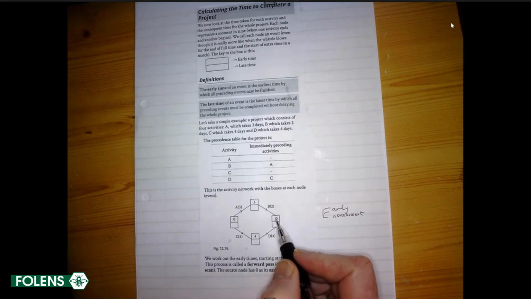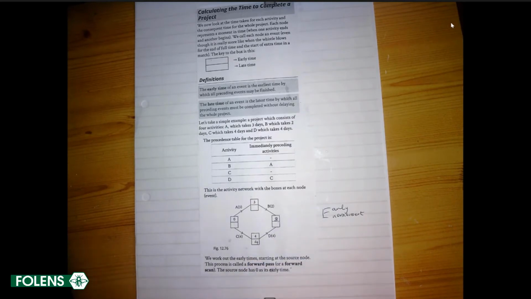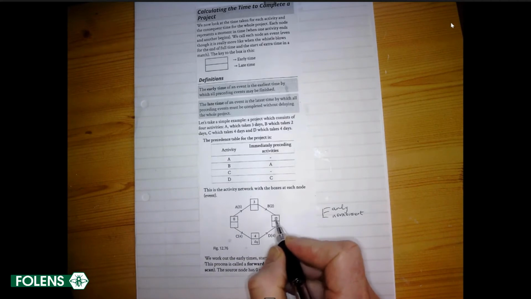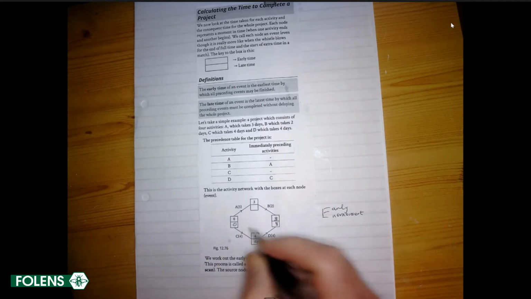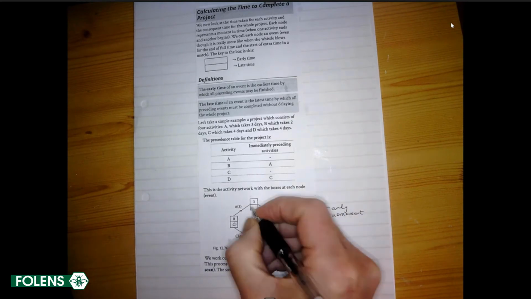8 take away 4 leaves 4. So that means that the late time for finishing C would be 4. Okay, that's the latest time. But going backwards from here, I should say, whatever the sink node is will be the same above and below, and the source node is always 0 and 0. If I go backwards in time, this would be 6.